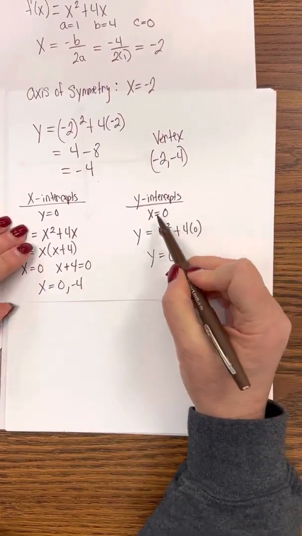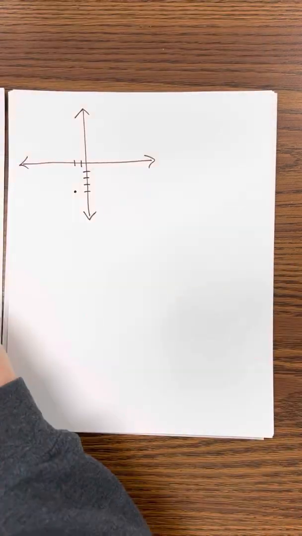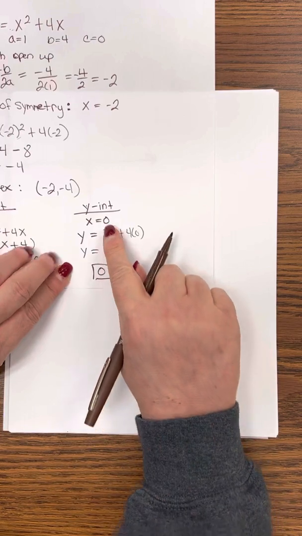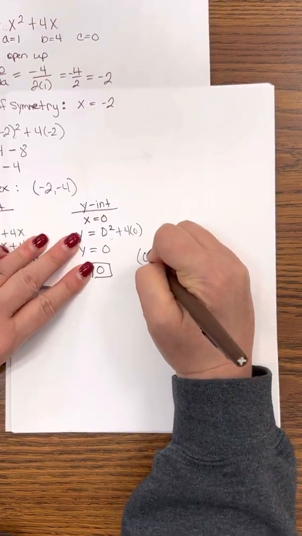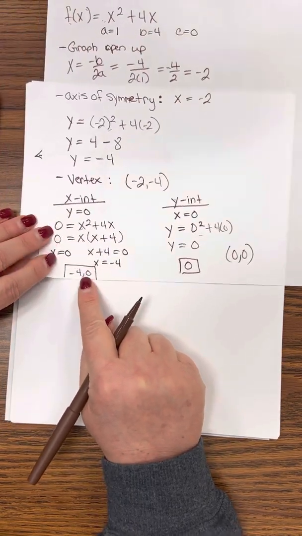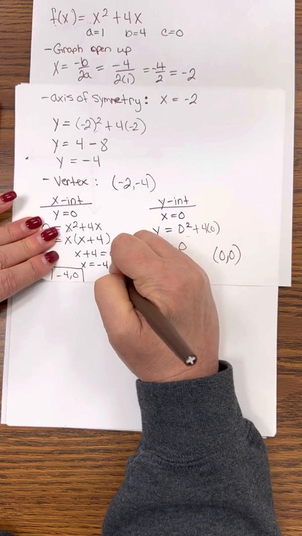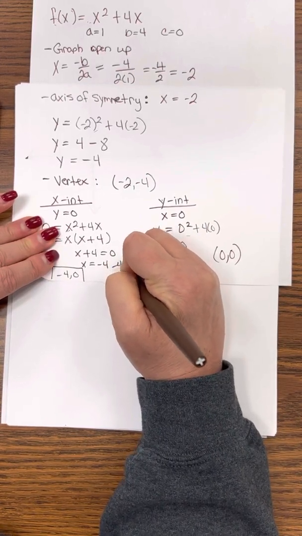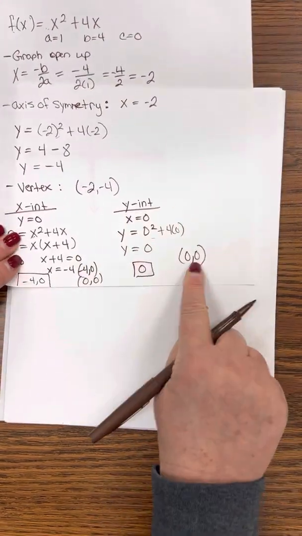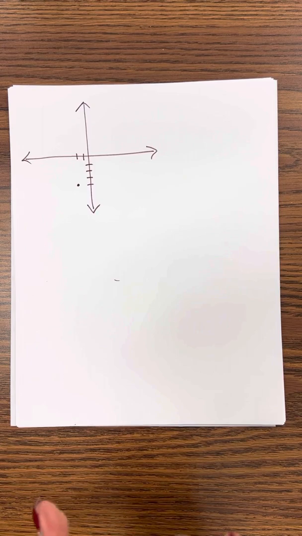So after you graph your vertex, you can do any of these other points. You could do your y-intercept, so that ordered pair for your y-intercept. Oops, I got the wrong paper. The point for your y-intercept would just be 0, 0. So you could plot that point. You could go over here, you could plot your x-intercepts. You have an x-intercept of -4, 0. Or 0, 0. You could do any of those 3 points. It doesn't matter which one. It just needs you to graph a second point.